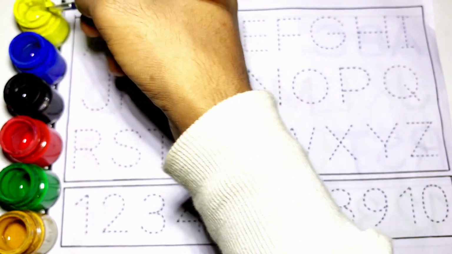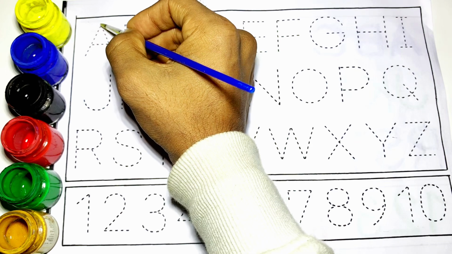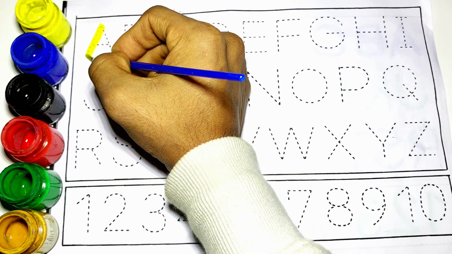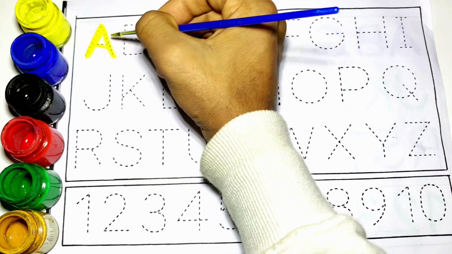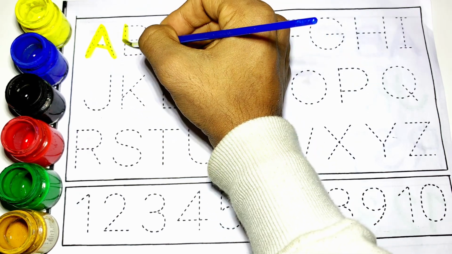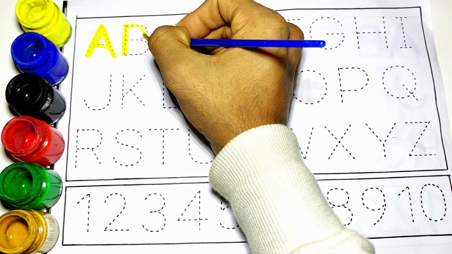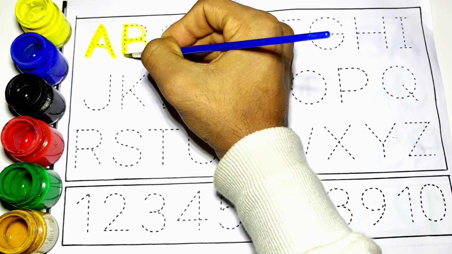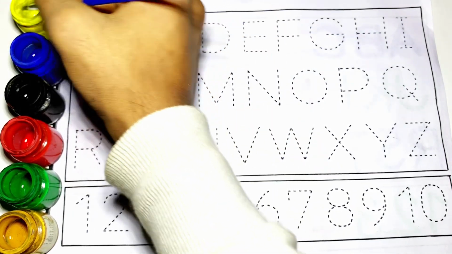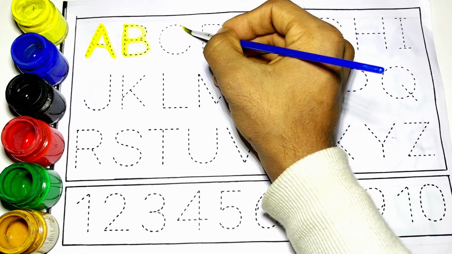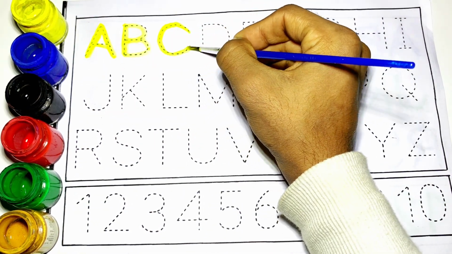Kids, first draw A. A for apple, A for aeroplane, and use yellow color. B. B for ball, B for bat. Kids, now draw C. C for cat, C for car.